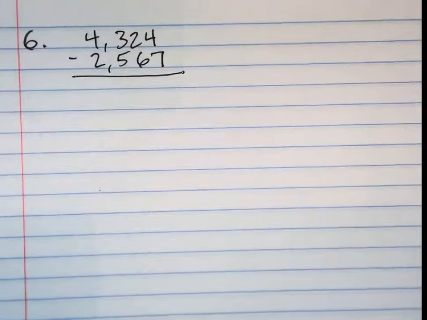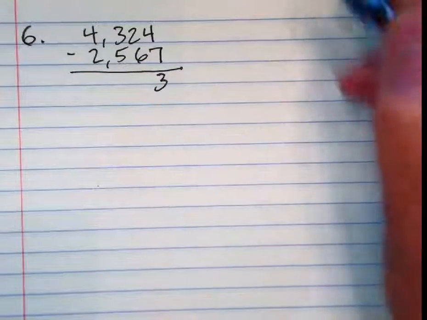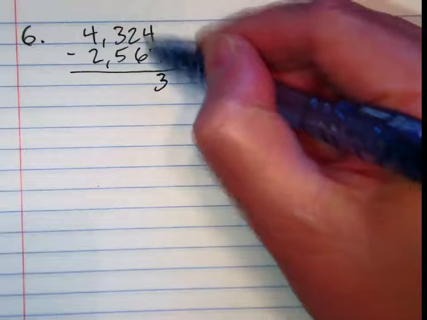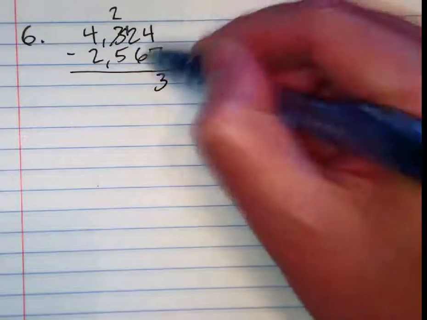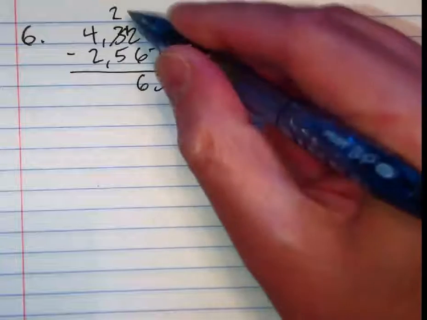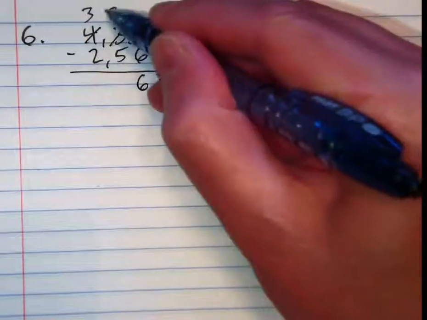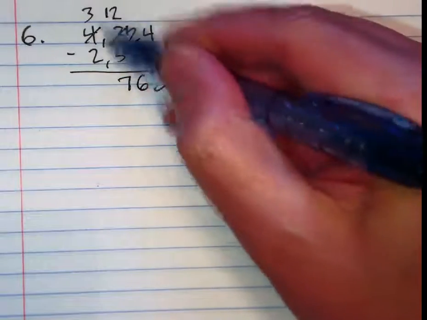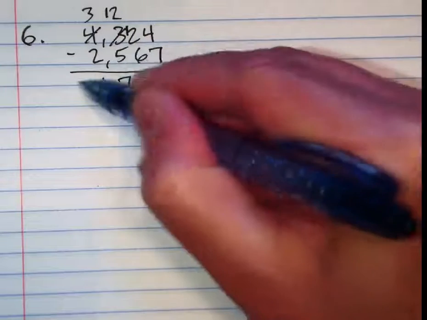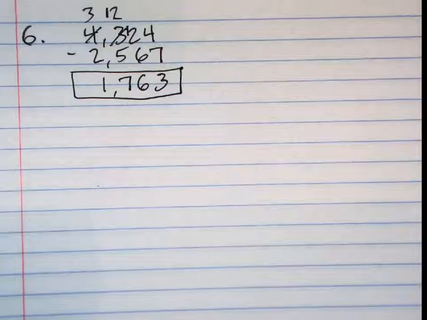Okay, so here's my subtraction problem. 4 minus 7 is 3. 2 minus 6 I can't do, so I have to borrow from the 3. 12 minus 6 is 6. 2 minus 5 I can't do, so I'm going to cross off the 4 and put a 3. 12 minus 5 is 7. 3 minus 2 is 1. 1,763. That is number 6.